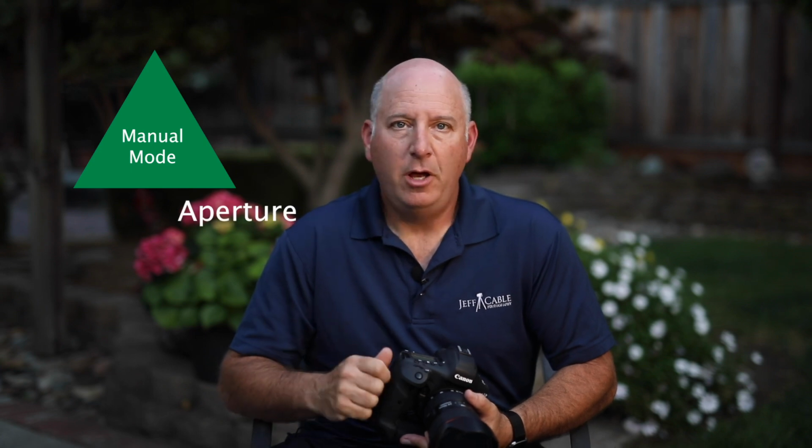Getting out of automatic mode is a great thing. It's really freeing, but you don't have to go all the way into full manual. Full manual mode means you're taking control of aperture, shutter speed, ISO, everything. You don't have to do that. You can start by just going into aperture priority mode, which is AV on Canon cameras.